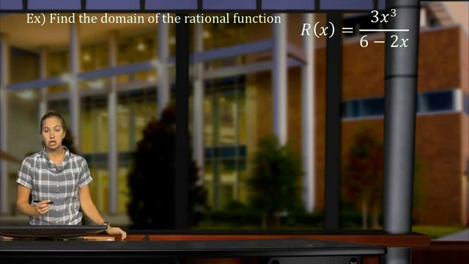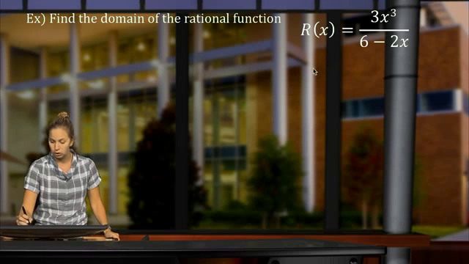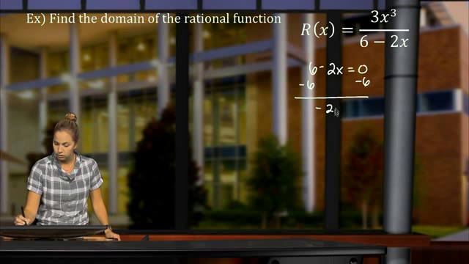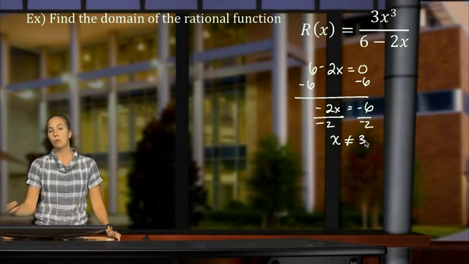We have 3x cubed divided by 6 minus 2x. To find our restrictions, we're going to set our denominator equal to 0 and solve. So we subtract 6 from both sides. Negative 2x equals negative 6. Divide both sides by negative 2. We get x cannot equal positive 3. When we just leave it like this, it's called stating restrictions.